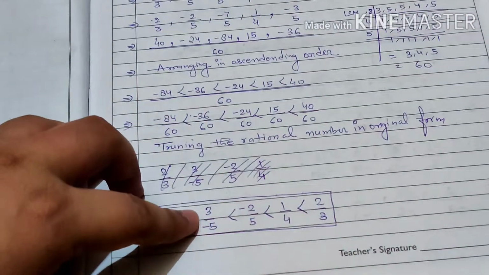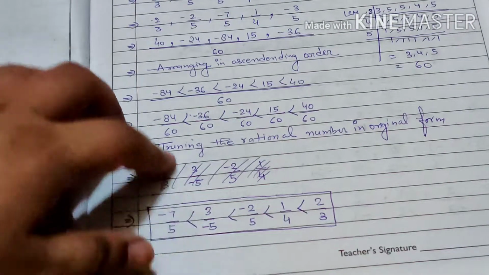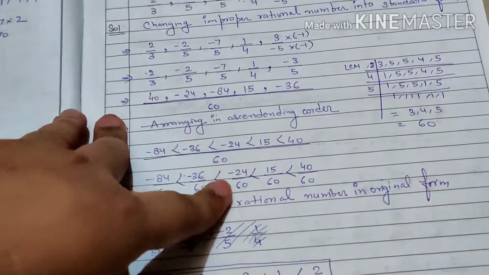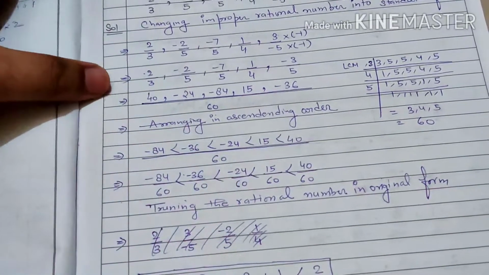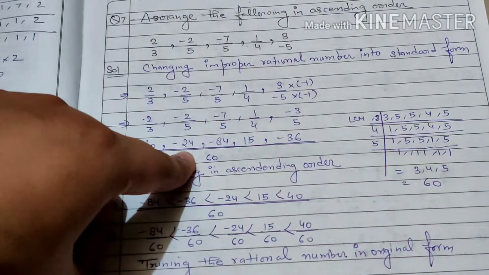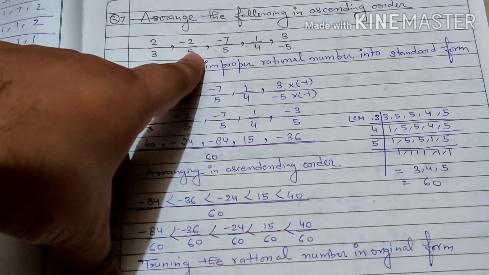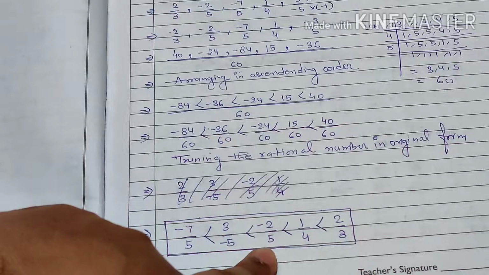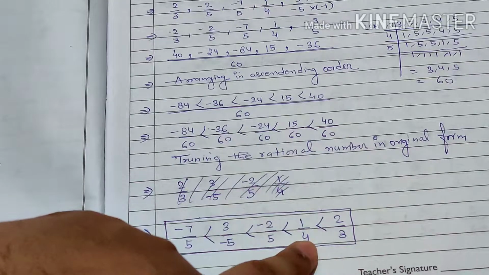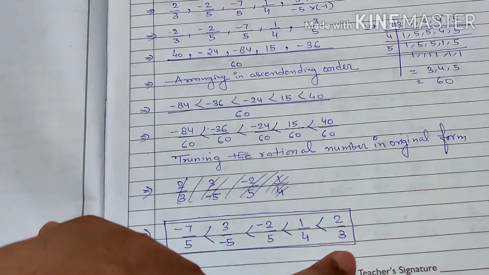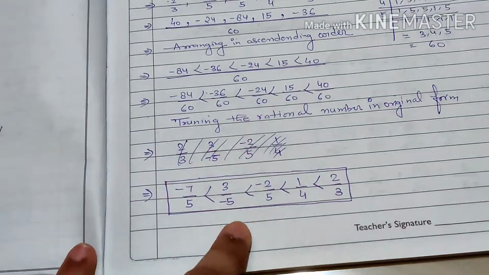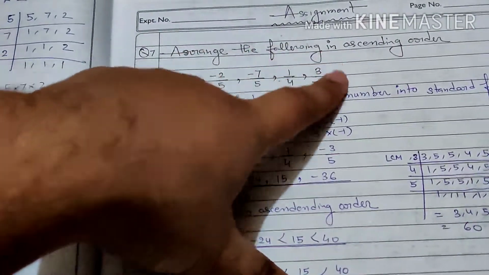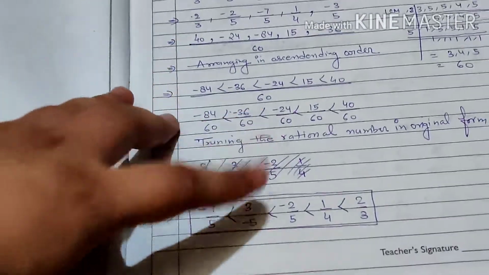So we write 3 upon -5 over there. Now -24 is the fraction -2 upon 5. So we write -2 upon 5 over there. And similarly -1 by 4 and 2 by 3. So hence we arrange these rational numbers in ascending order.